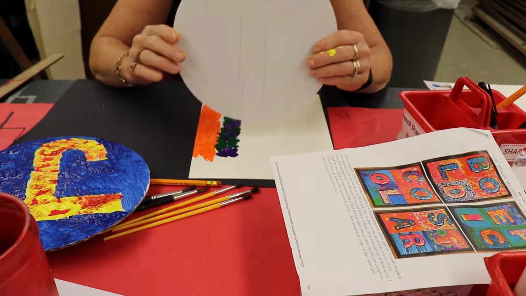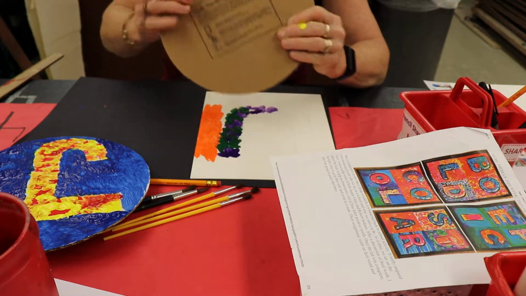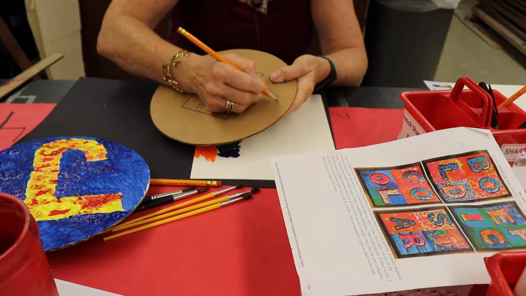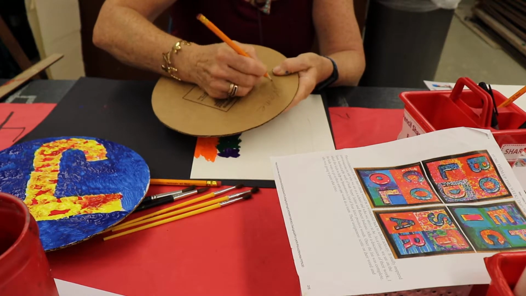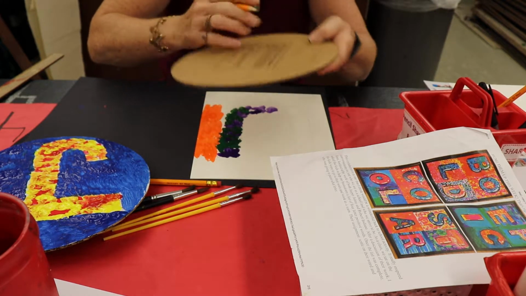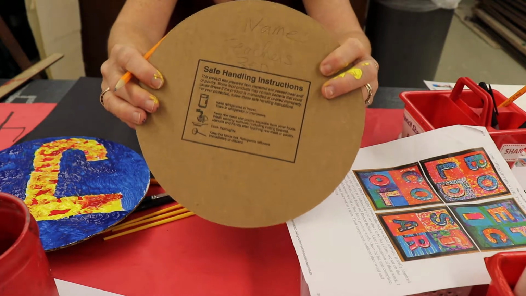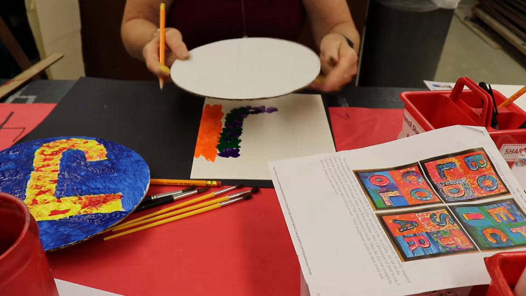Before you do anything else, you're going to turn it over. And on the back, you're going to write your name, your teacher's name, and maybe the color of your table. I'm sitting at red, so I'm going to put red. Okay? And then now you're ready to begin.